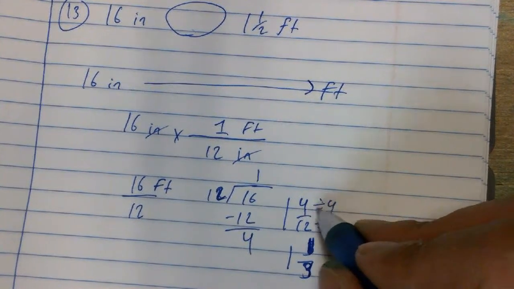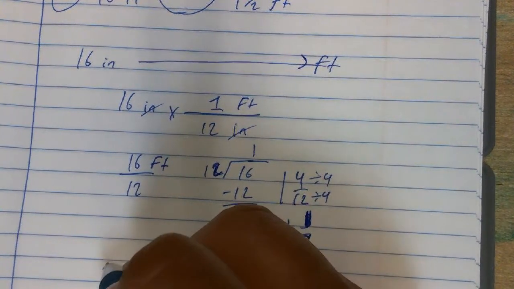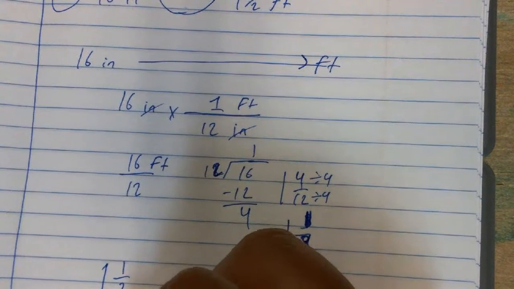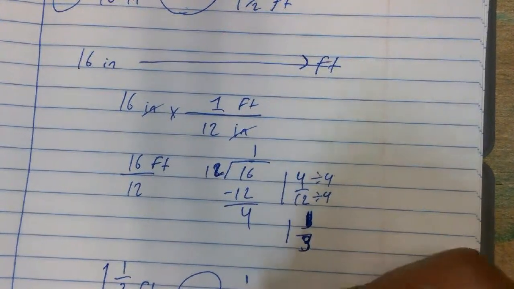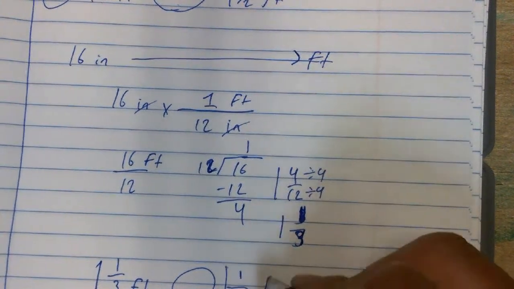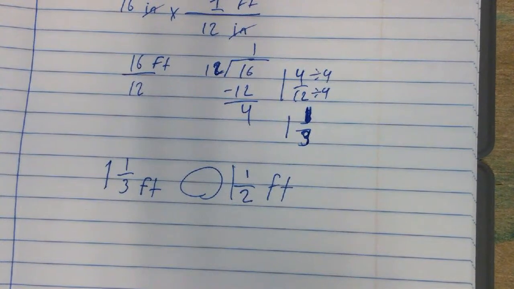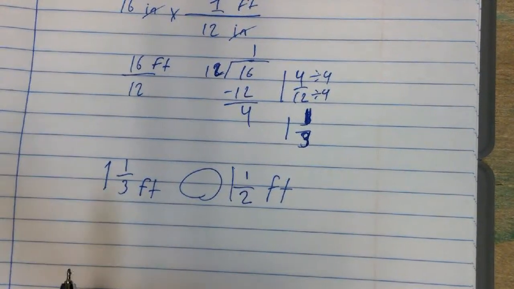Just making sure. I'm just checking my math. Okay. So we have 1 and 1/3 feet. 1.5 feet. Which is larger? You know what I could have done?